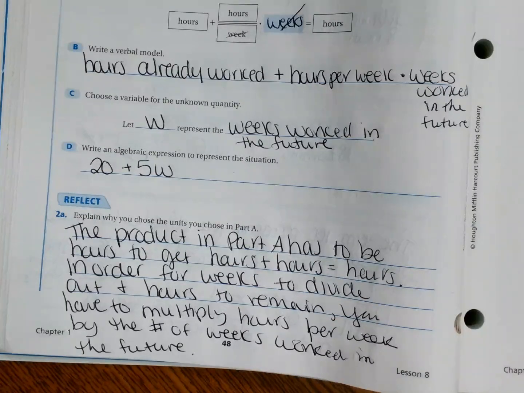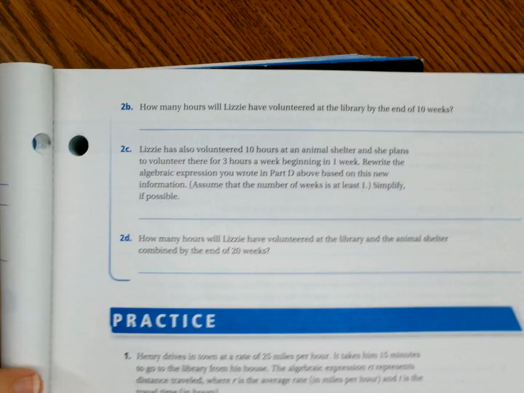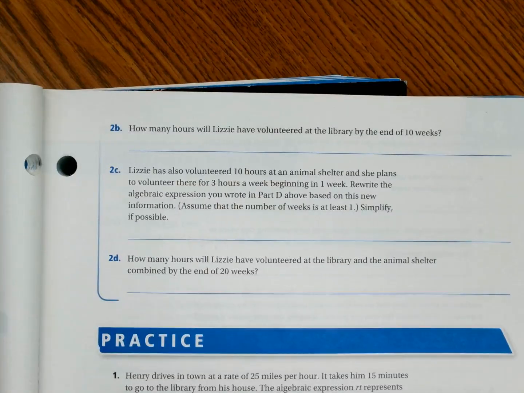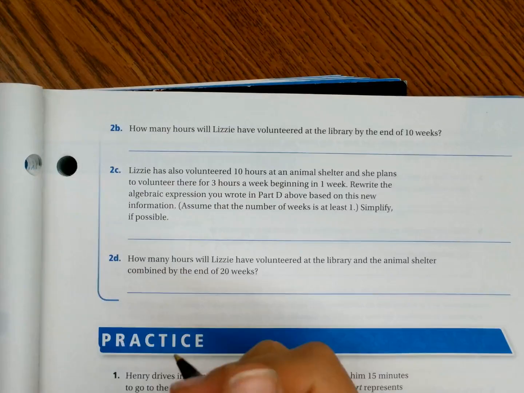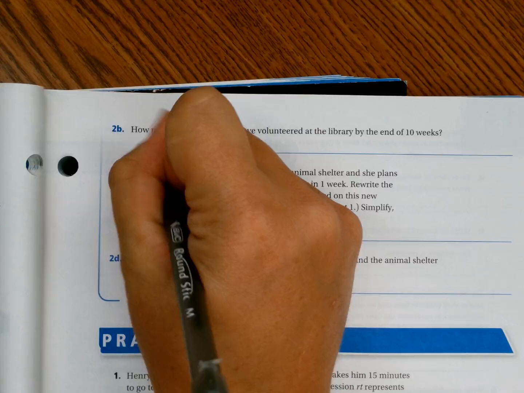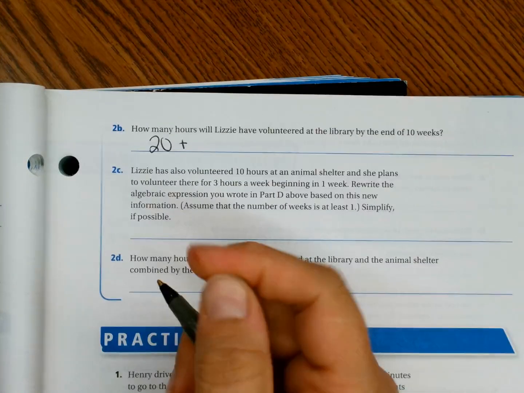Explain why you chose to use the units you chose in Part A. So, the product in Part A has to be hours to get hours plus hours equaling hours, right? We needed it to cancel out. We need the weeks to cancel out.